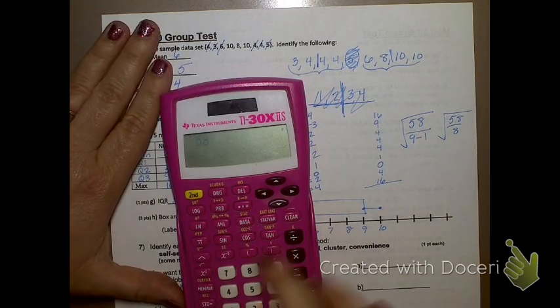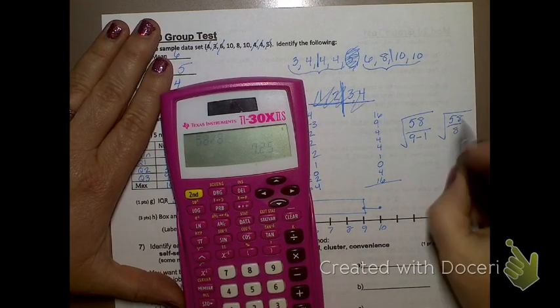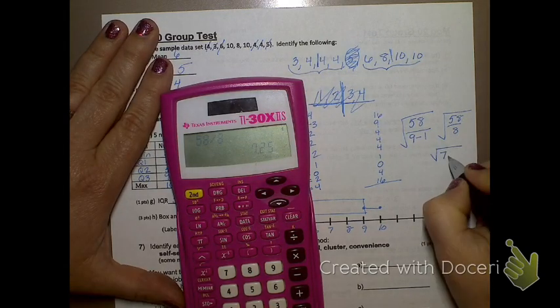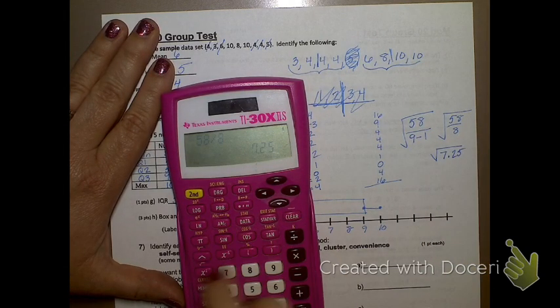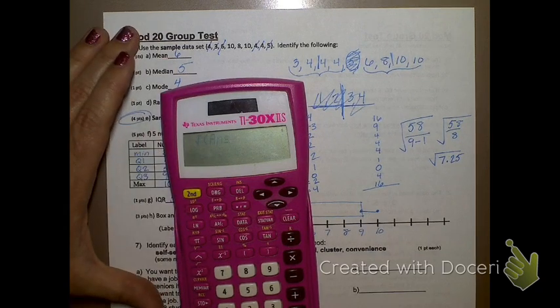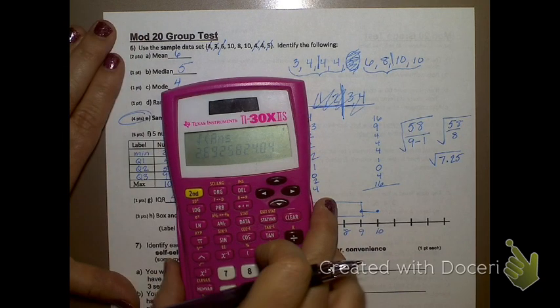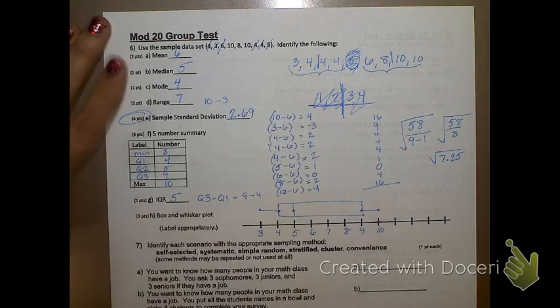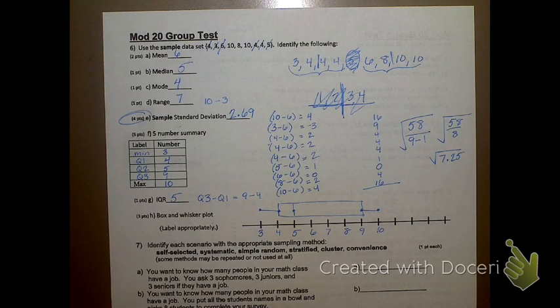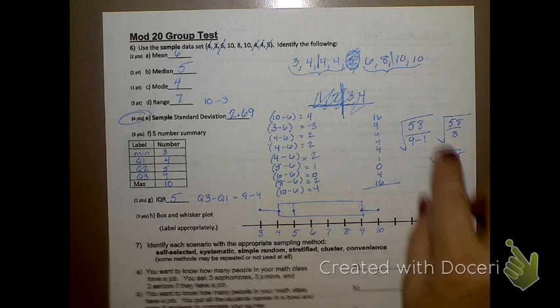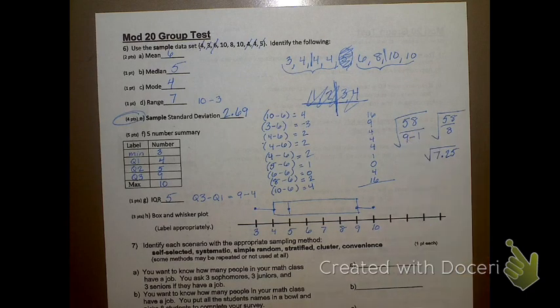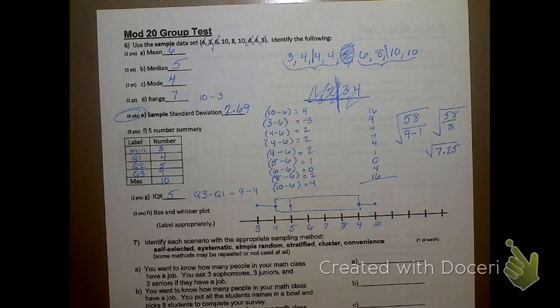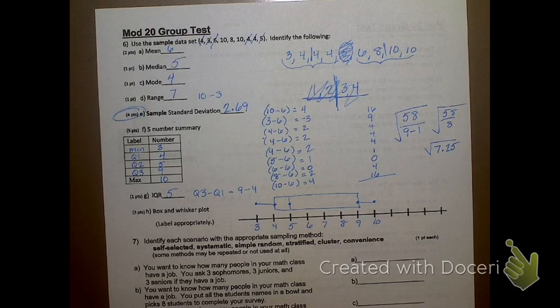So 58 divided by 8 is 7.25. Square root of 7.25 is 2.69. If it's population, you just don't subtract by 1. Correct. I believe on the test we just keep it as sample because that's the most common one you would use anyways. Okay? We good with that?